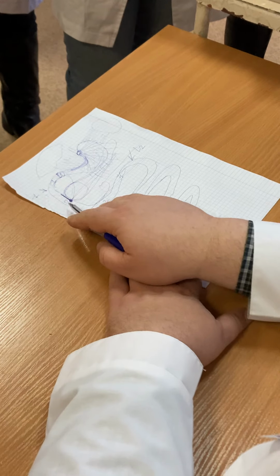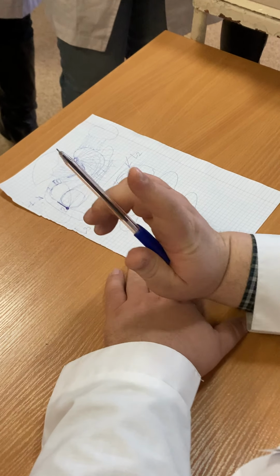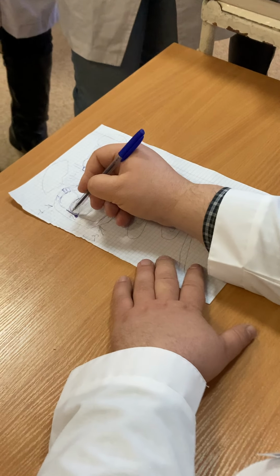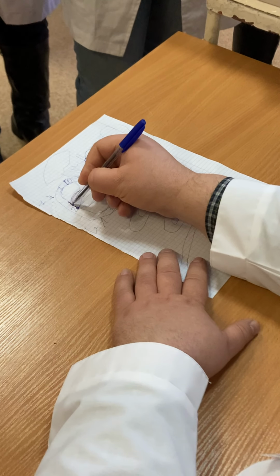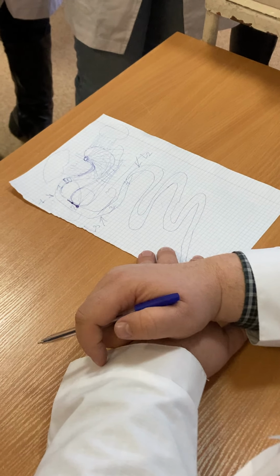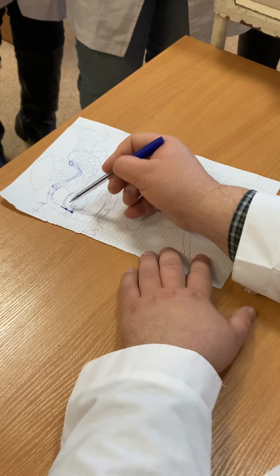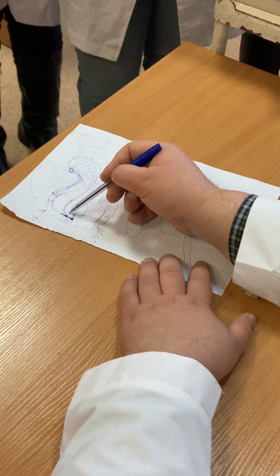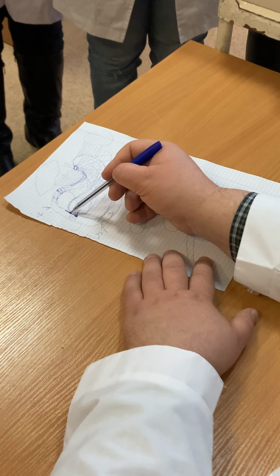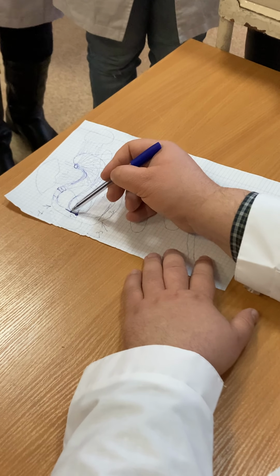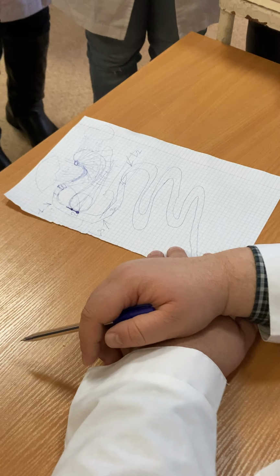Proximally from papilla duodeni major, sometimes, in 20% of cases, we have a lesser papilla, papilla duodeni minor. That is the place where the additional duct of the pancreas opens, ductus pancreaticus accessorius.